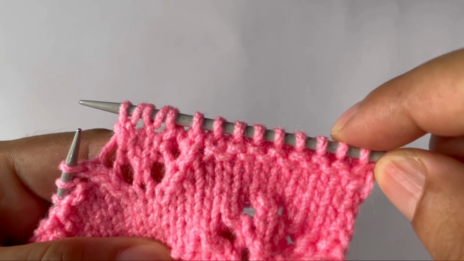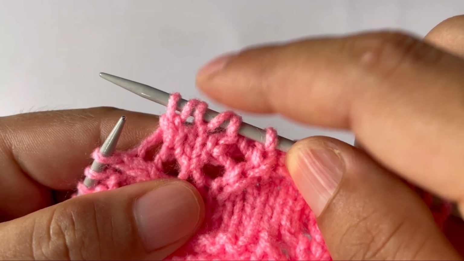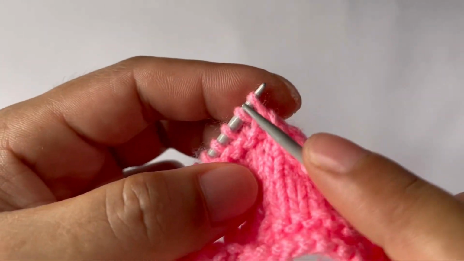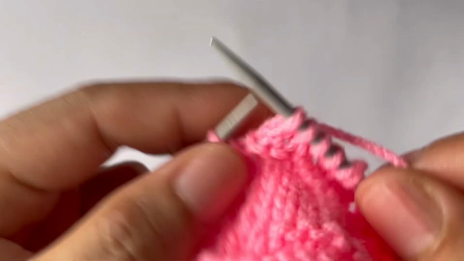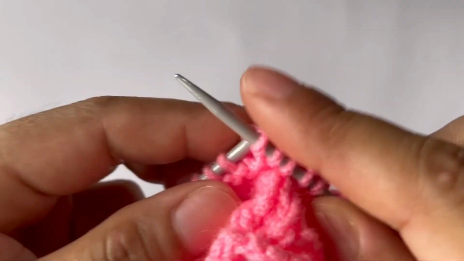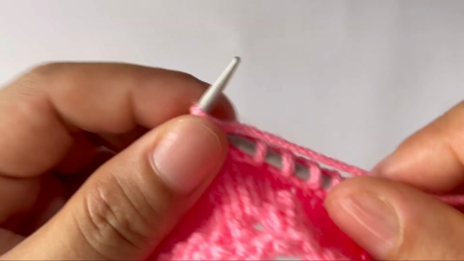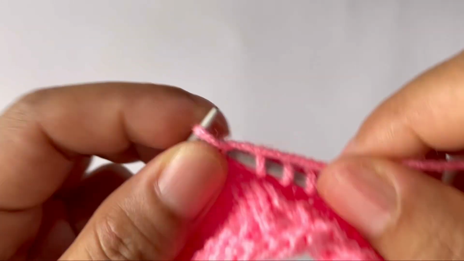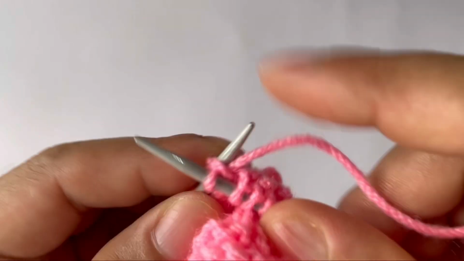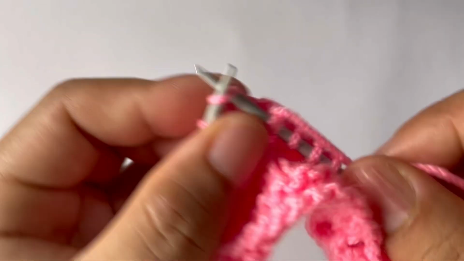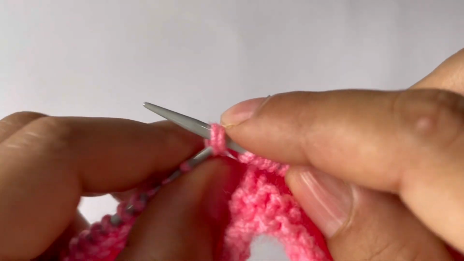Knit 9, 1, 2, 3, 4, 5, 6, 7, 8, 9, and then knit 2 together, yarn over, knit 1, yarn over, SSK. Repeat that again. Knit 9, 1, 2, 3, 4, 5, 6, 7, 8 and 9. Knit 9, knit 2 together, yarn over, knit 1, yarn over, and then SSK.